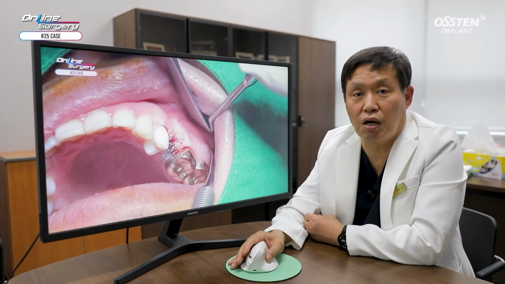Even when planning GBR or when connecting the healing abutment, you do not need to make an incision ahead. You can use a tissue punch and place the implant. After that, you can reflect the flap in a minor way and do intra-socket graft to get good results.